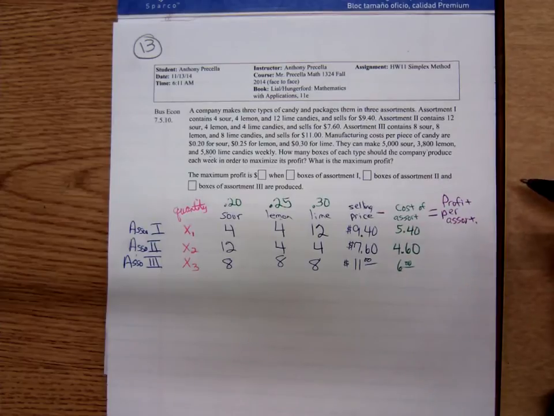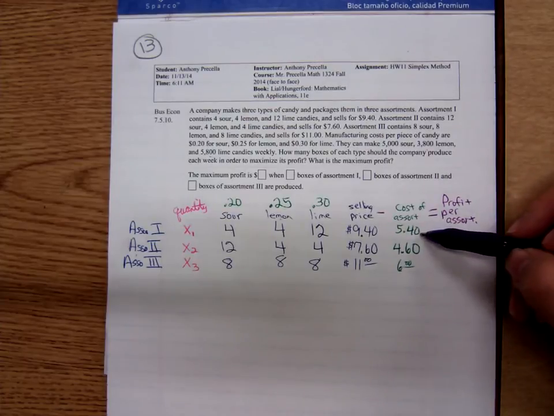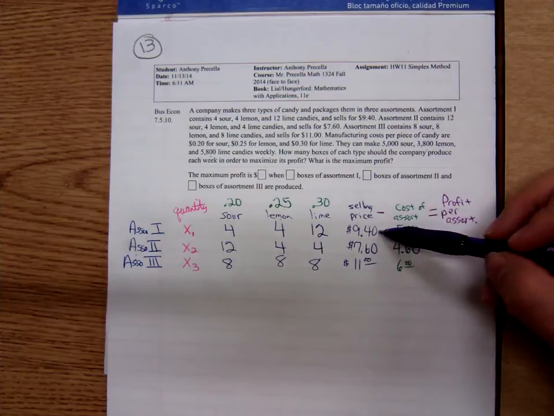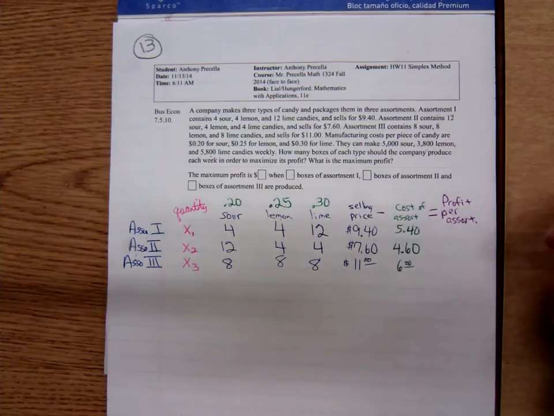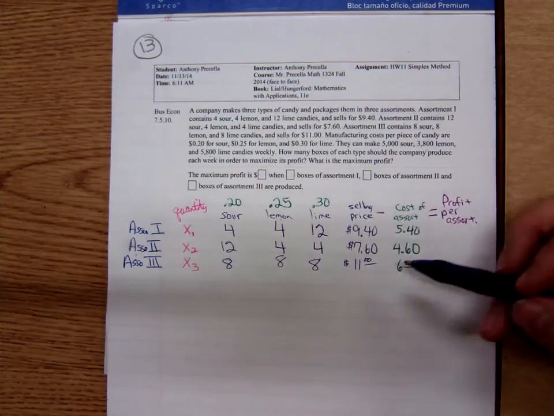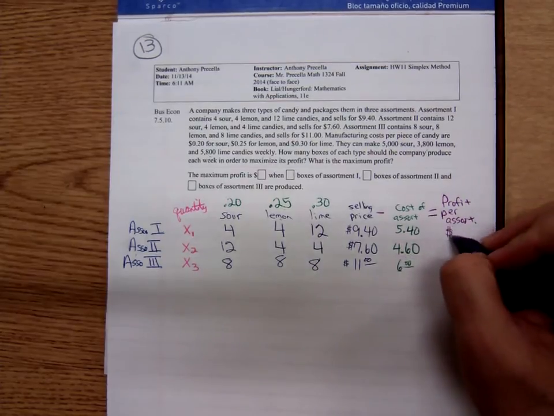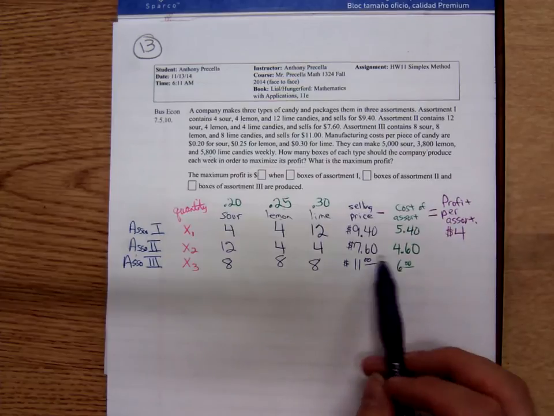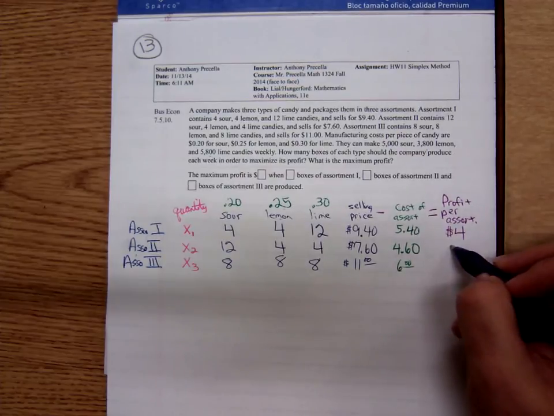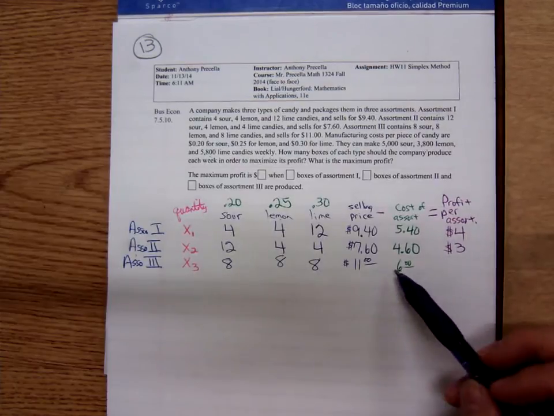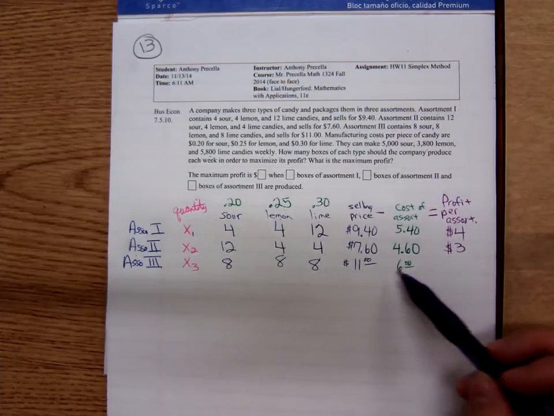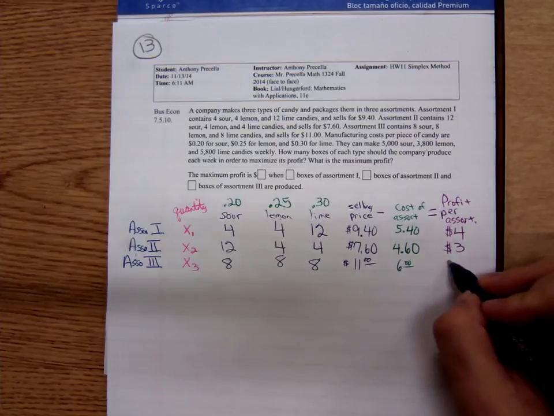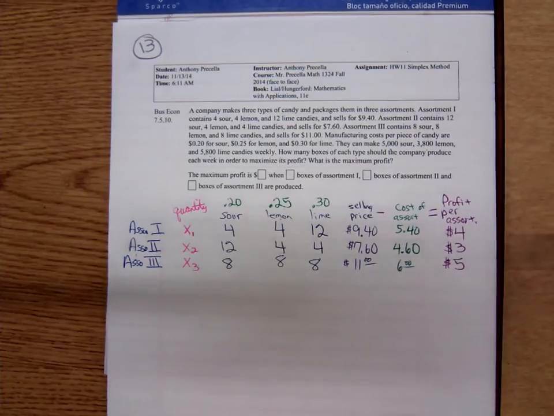So it cost them $5.40 to make assortment 1. They're selling it for $9.40, so what have they got left over? They have $4 profit on assortment 1. On assortment 2, the profit is $3, I agree. On assortment 3, a whopping $5 per assortment.